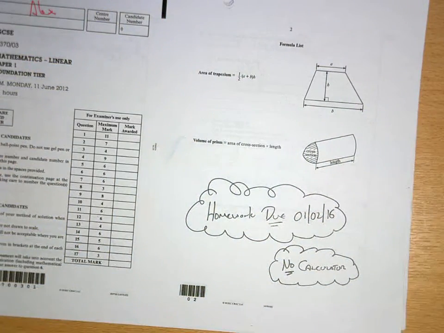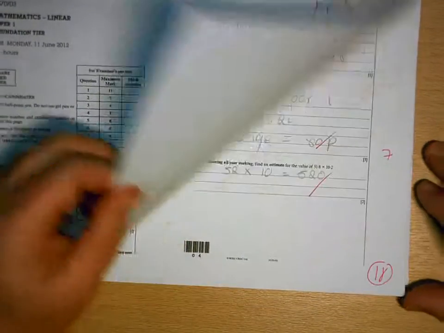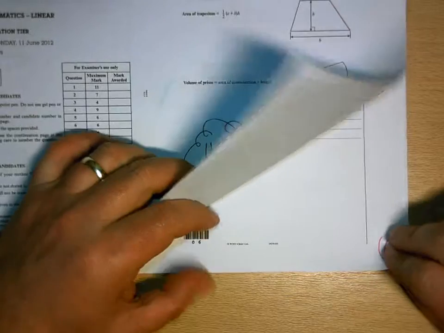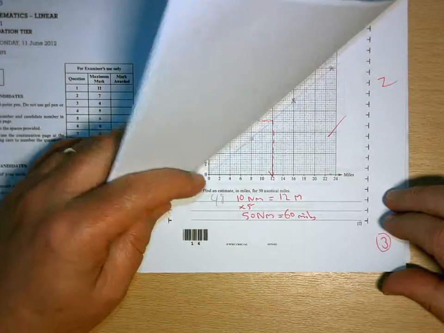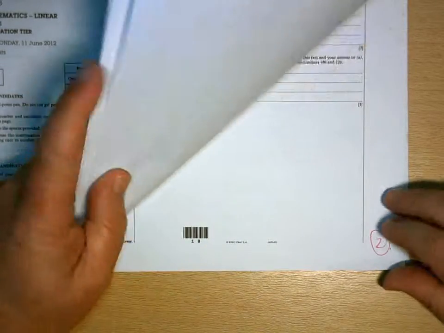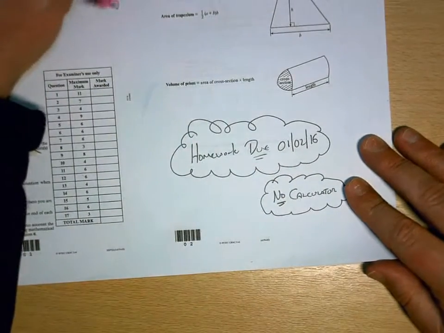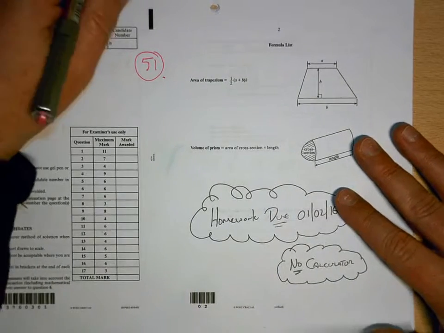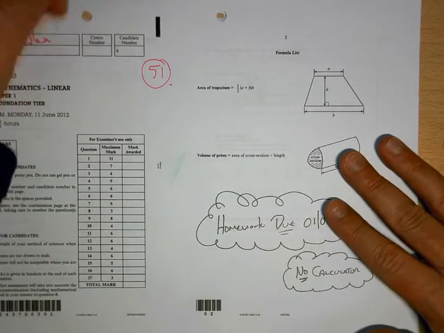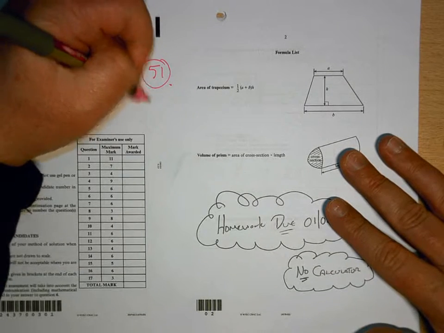Well, we know you're going to beat your previous paper 1 mark of 23. Let's see if you can beat your previous best mark, which was 59. 18, 24, 36, 38, 41, 43, 45, 51. So for paper 1, that's a big improvement. You'll be disappointed it isn't as good as your best, but as far as improvement on paper 1, that is a big improvement. It's a grade D.